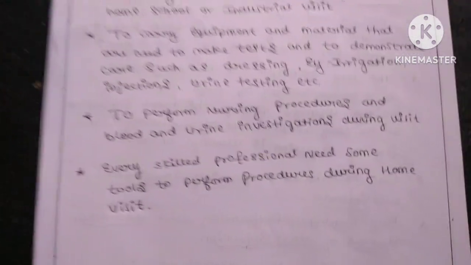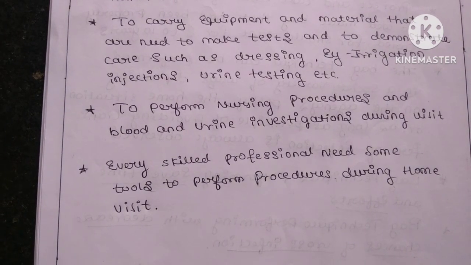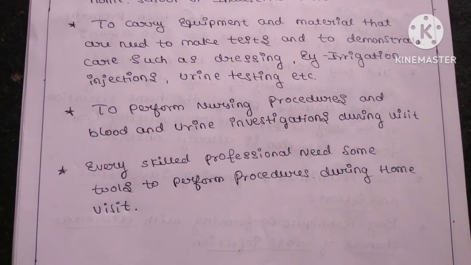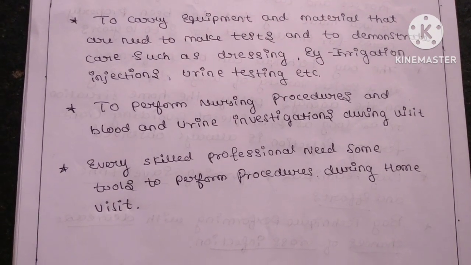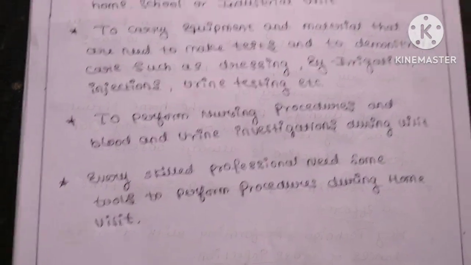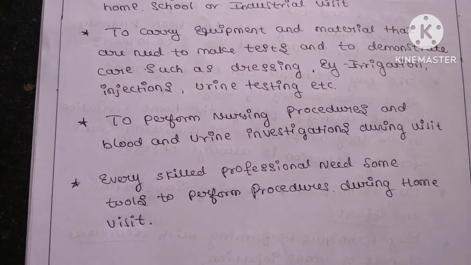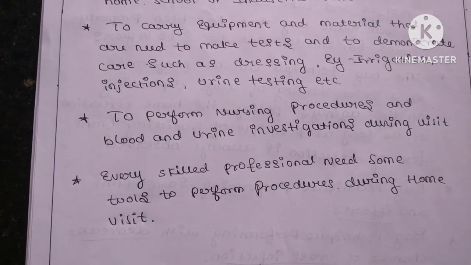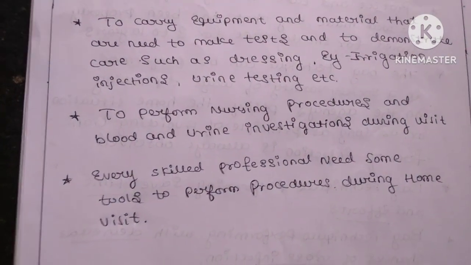And next one is to perform a nursing procedure and blood and urine investigation during a visit. The nurse should know the procedure about blood testing and urine investigation during a visit. A skilled professional needs some extra tools to perform procedures during a home visit.